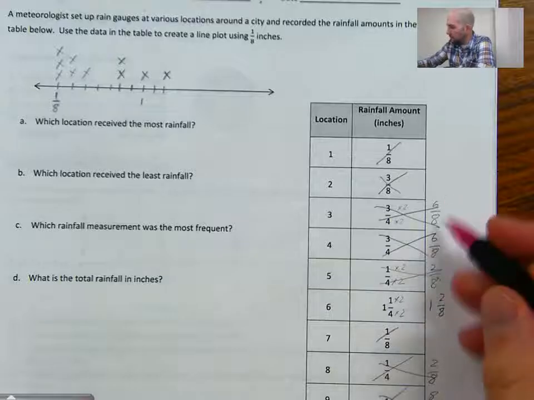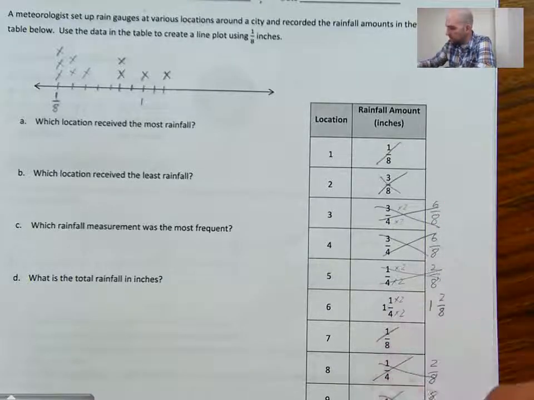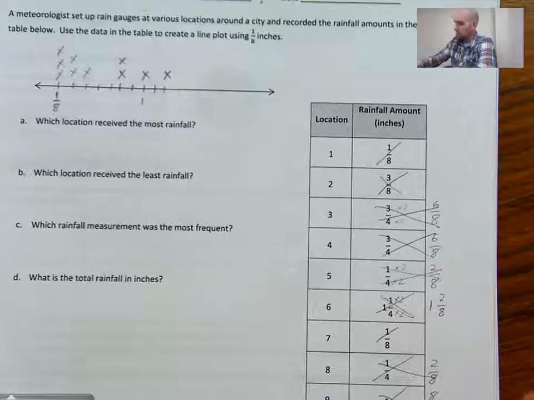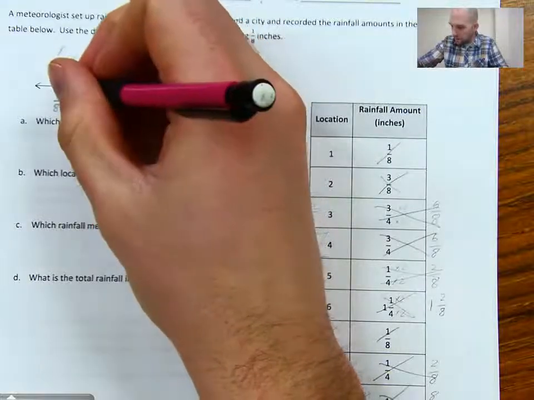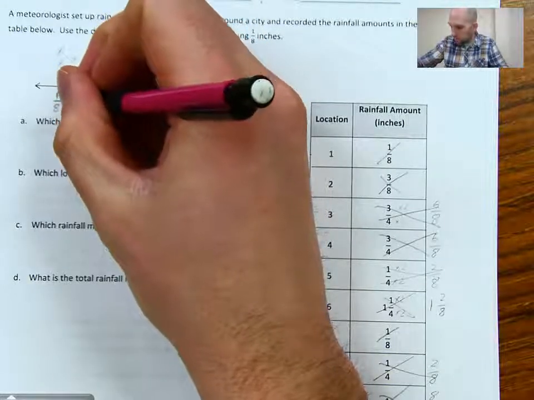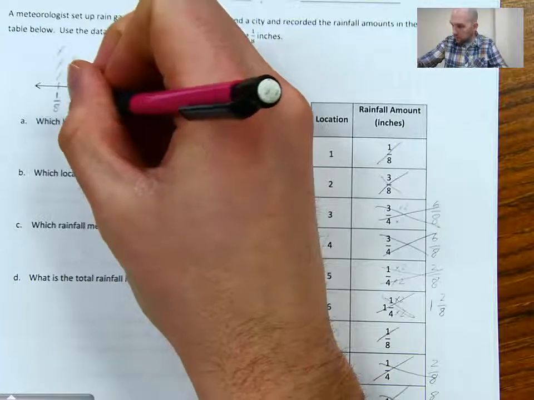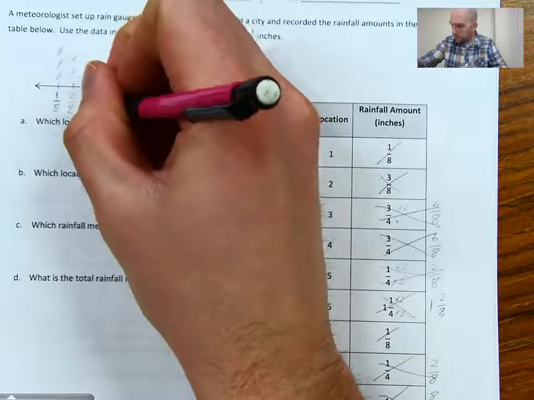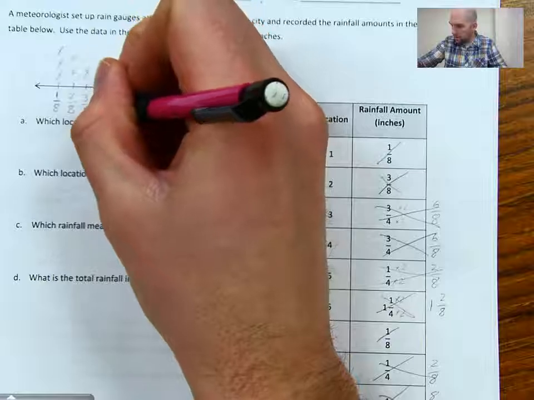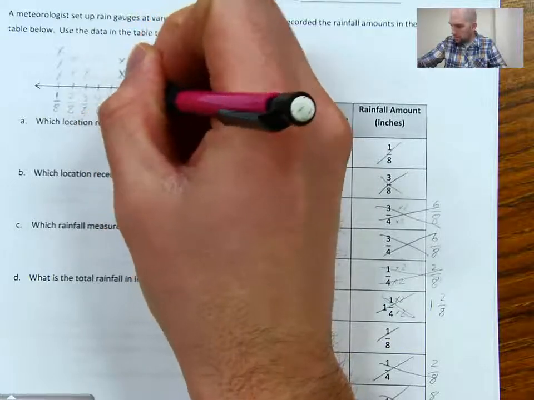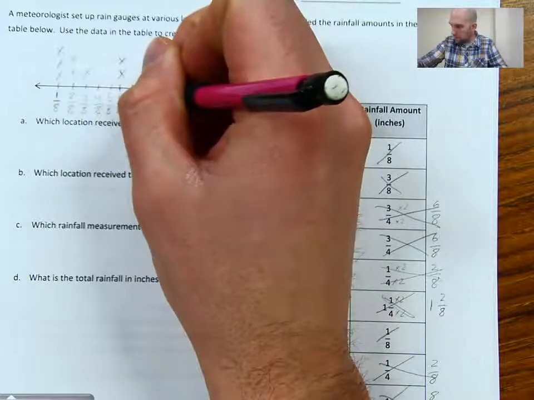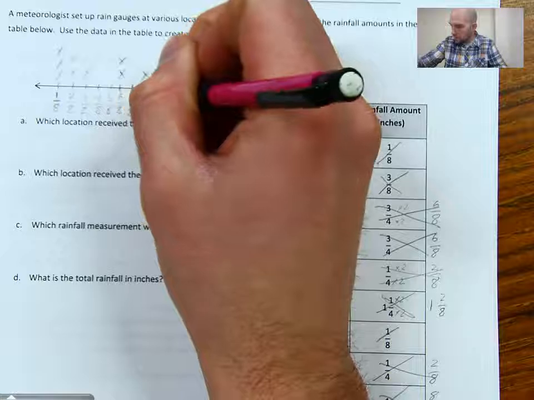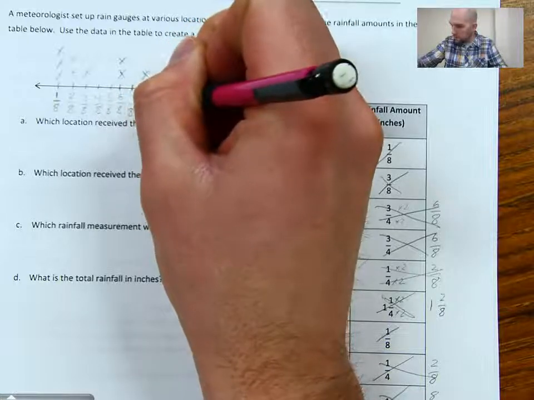All right, so I have everything. 1/4, cross that out. And now I have everything plotted here on my line plot. So I can fill these in. I can count over on them, but just so I don't get confused, I can do 2 eighths, 3 eighths, 4 eighths, 5 eighths, 6 eighths, 7 eighths, and then I have 1 and 1/8, and 1 and 2 eighths.